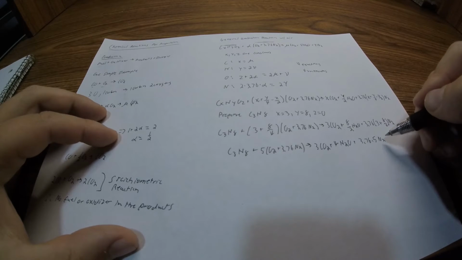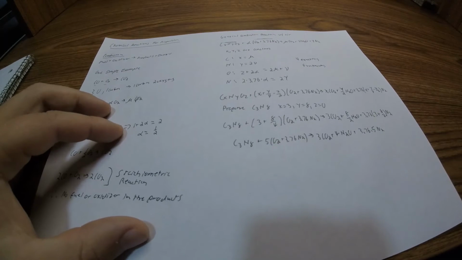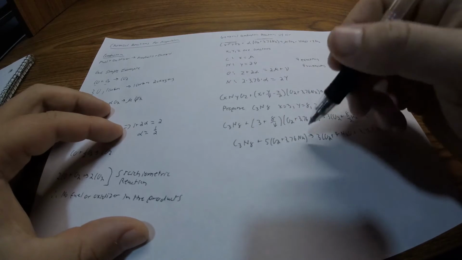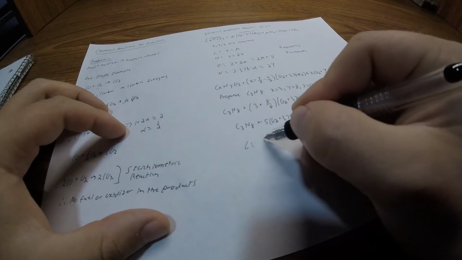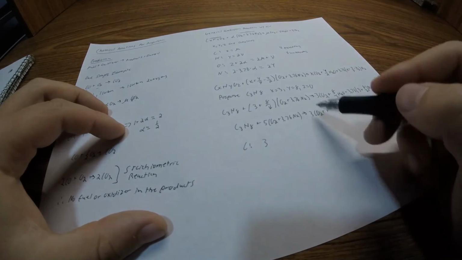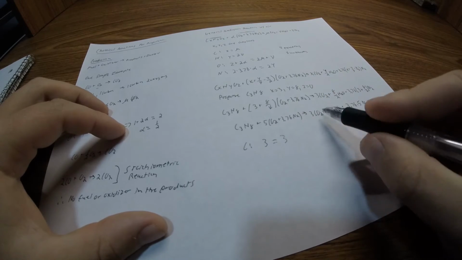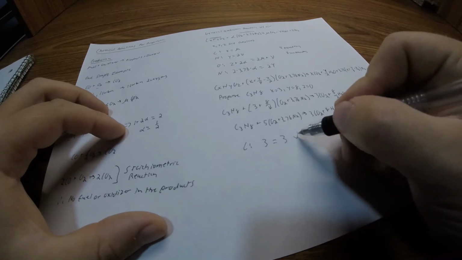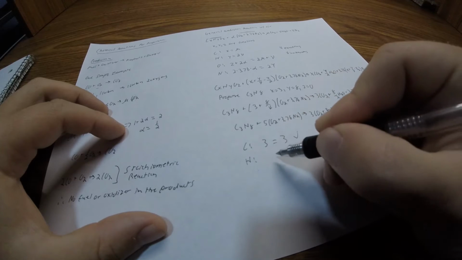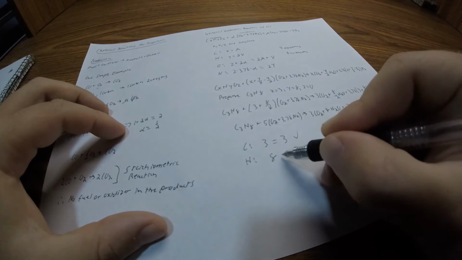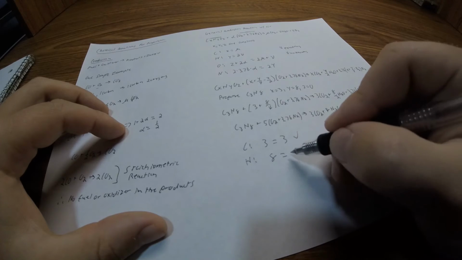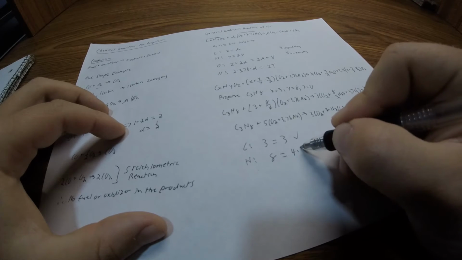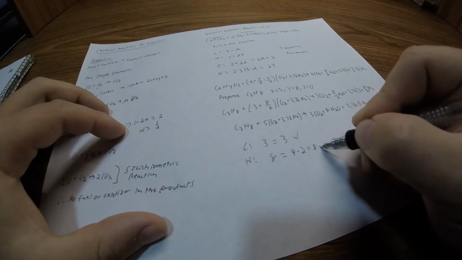So now let's quickly check and confirm that we have the same number of oxygens, hydrogens, and nitrogens on the left as we do on the right. So we can compare carbons. We have 3 here, no other carbons on the left, and 3 on the right, so that checks out. For H, we have 8 here, which equals 4 times 2, which equals 8. So that checks out.